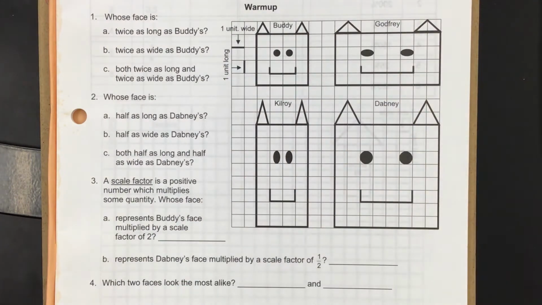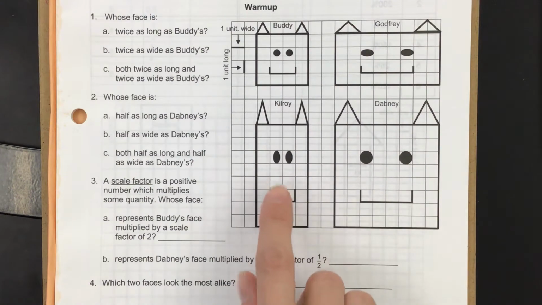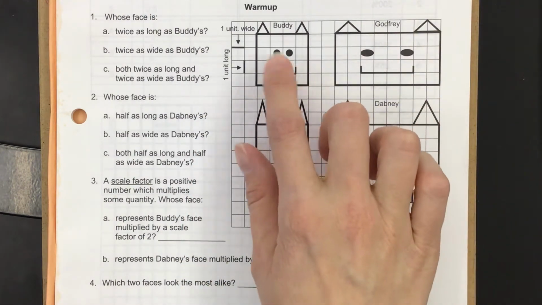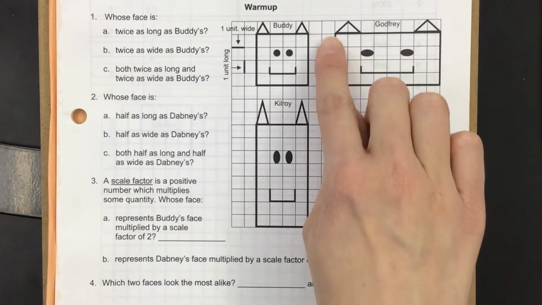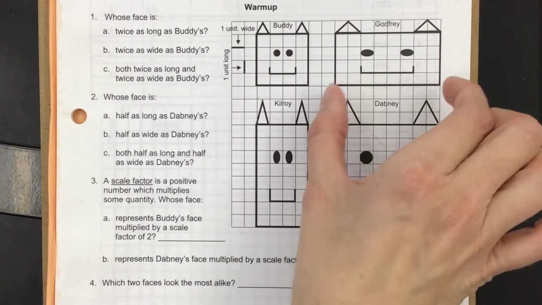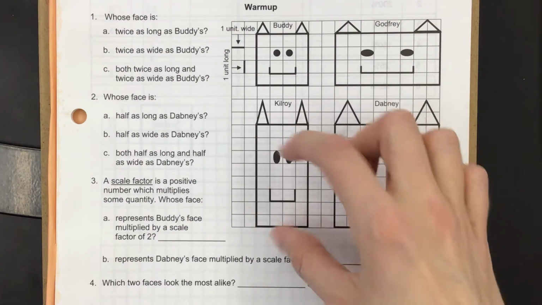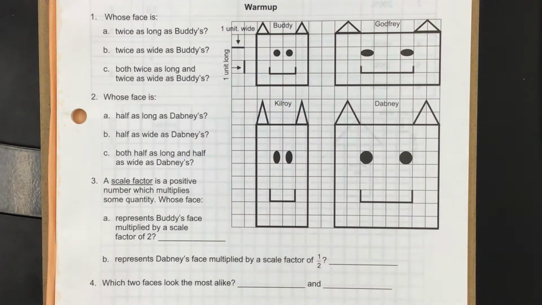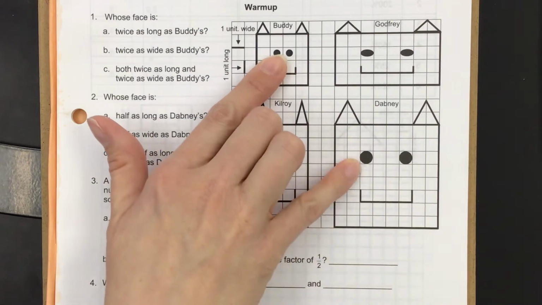So when you're looking at this, you can see that Godfrey and Kilroy are definitely not proportional to our buddy here. You can tell that this one was stretched to the side. It has the same height as Buddy, but its width is twice the width of Buddy's. Same thing with Kilroy. The width is the same as Buddy, but the height is twice Buddy's. So the only two that would be considered proportional for these is Buddy and Dabney, okay?